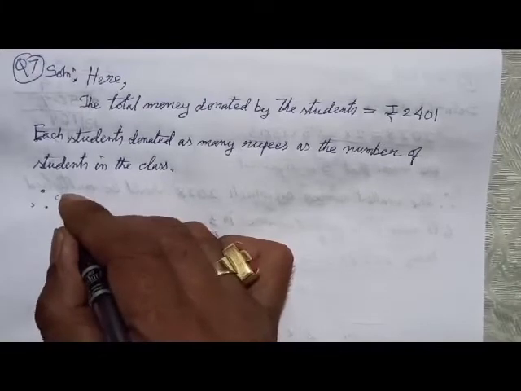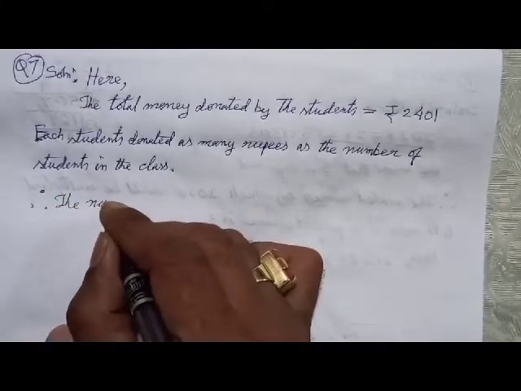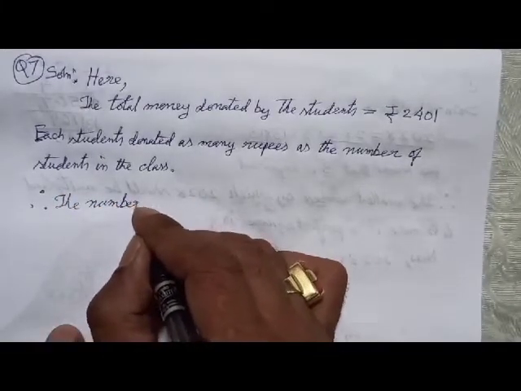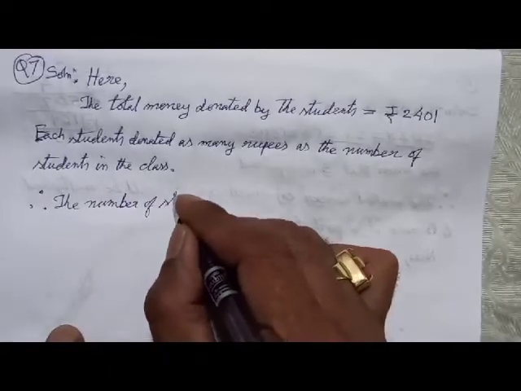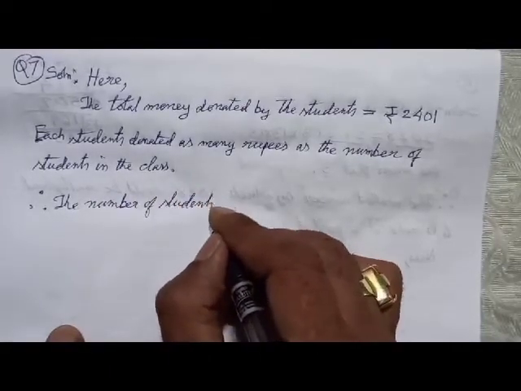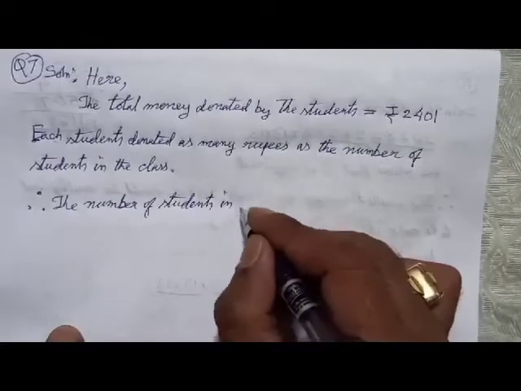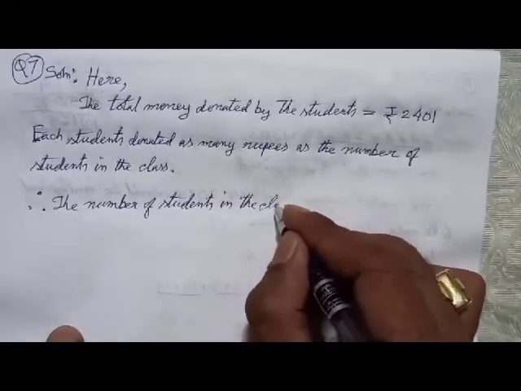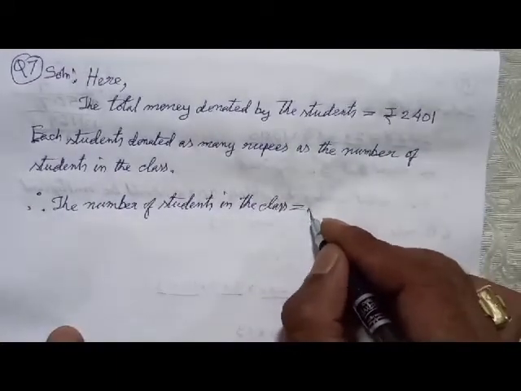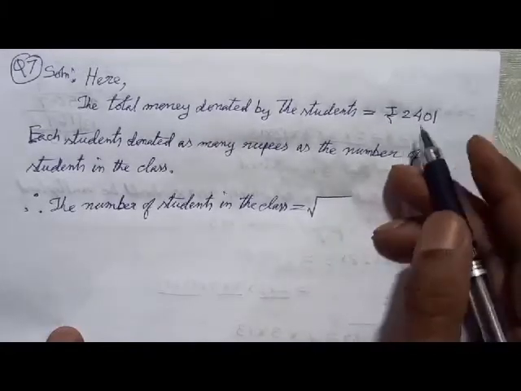Therefore, the number of students in the class is equal to the square root of this number.